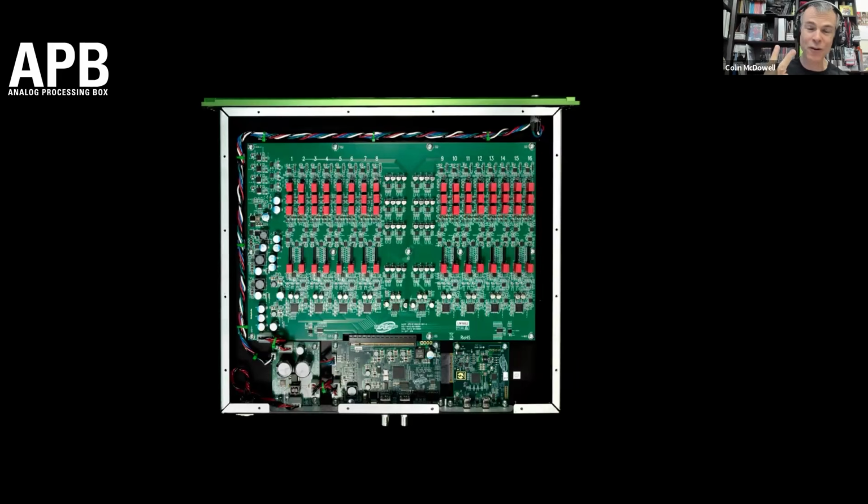Why are there 2 Thunderbolt ports? Well, because you can daisy chain them together. Well, how many? Well, Apple limits us to 5, so up to 5. So yes, if you had an APB 16, you could daisy chain up to 5 of them together for 16 times 5. Wow, that's 80 channels of analog processing all under software control. Oh, it's so cool. Hot dang.